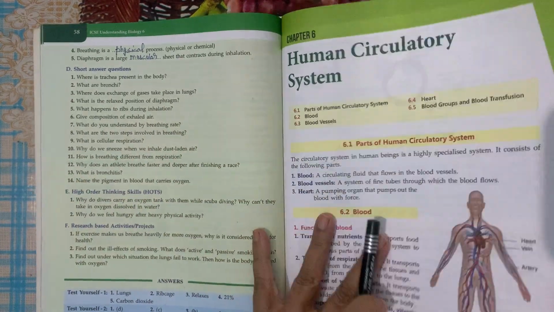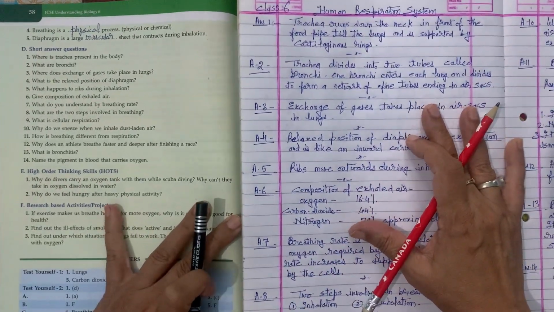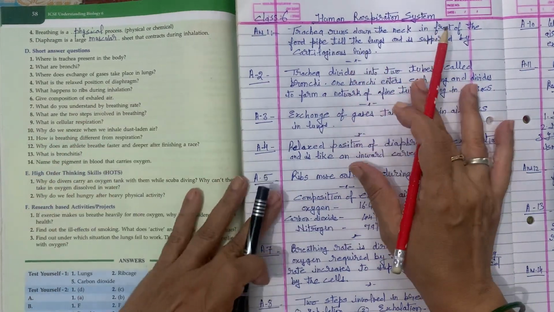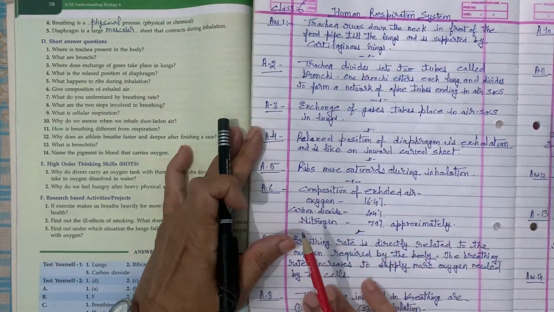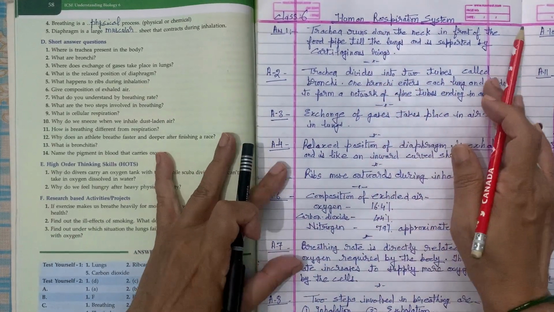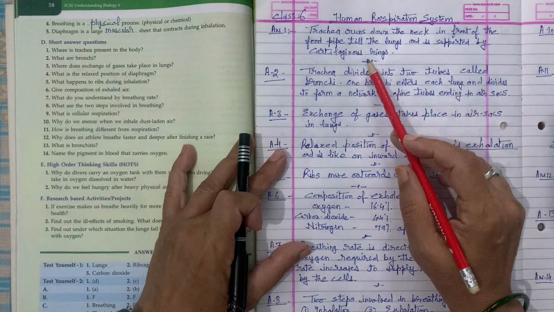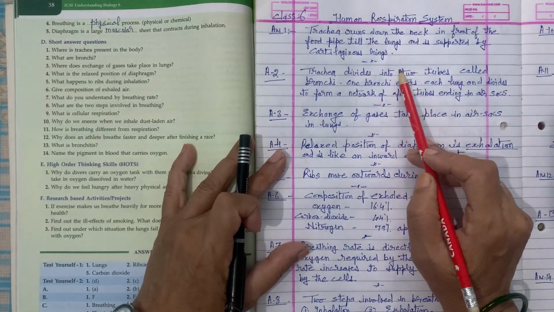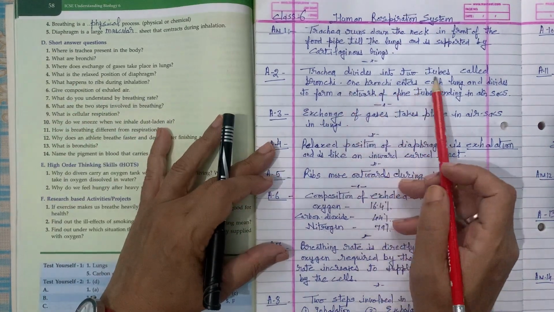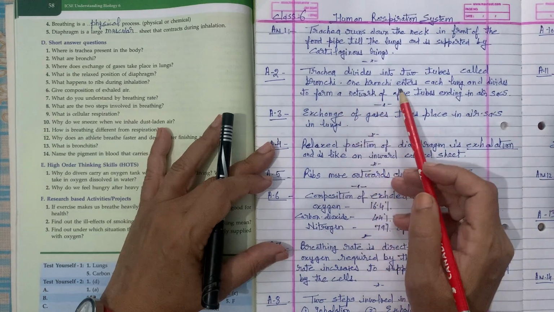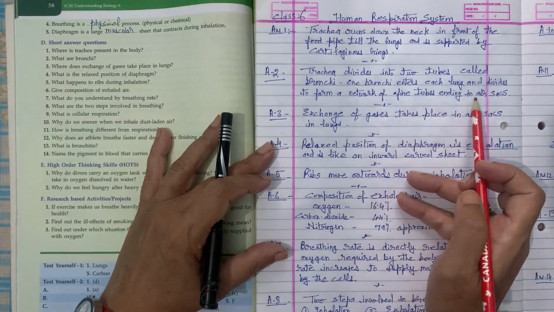Now, short answer. Where is the trachea present in the body? Trachea runs down the neck in front of the food pipe till the lungs and is supported by cartilaginous rings. Second, what are bronchi? Trachea divides into two tubes called bronchi. One bronchus enters each lung and divides to form a network of fine tubes ending in air sacs.